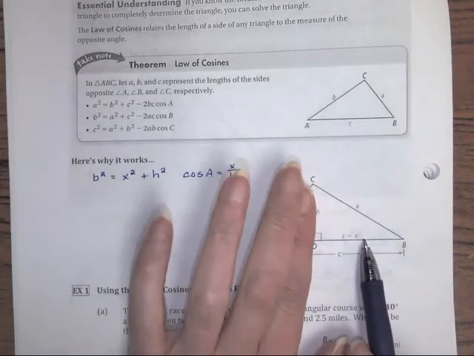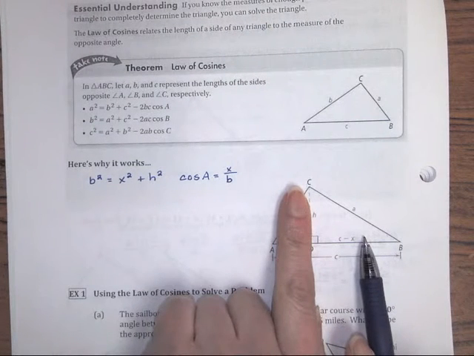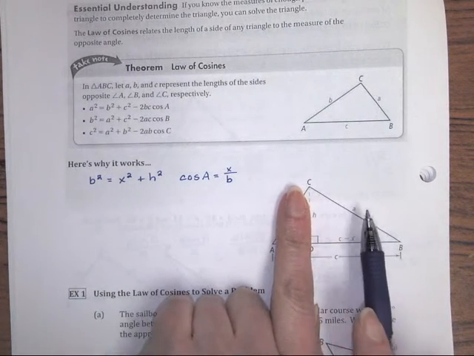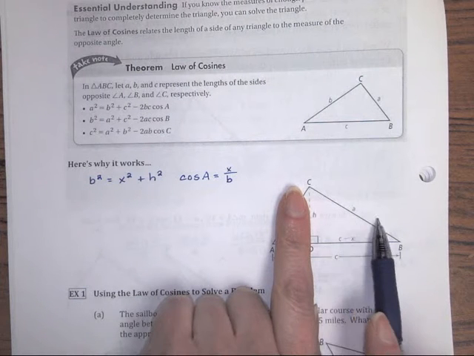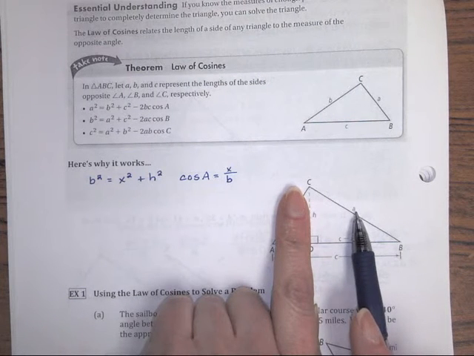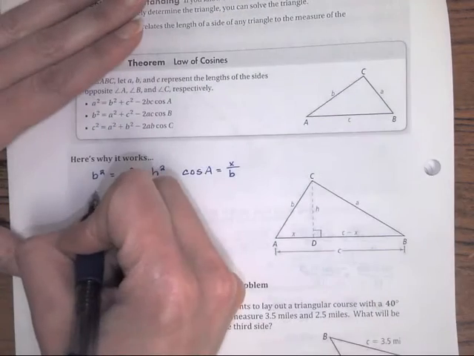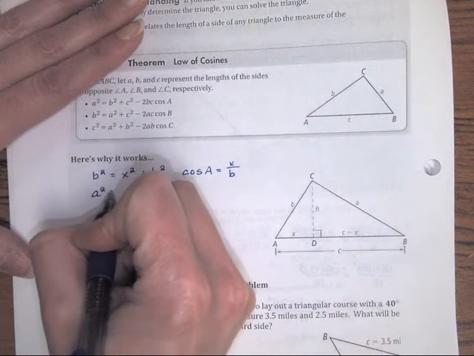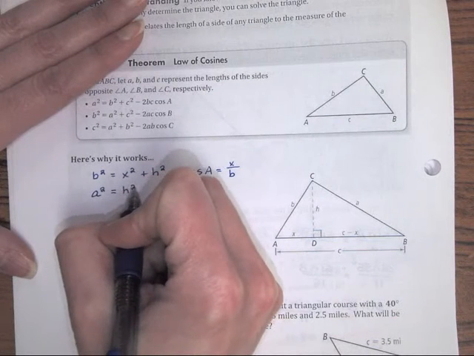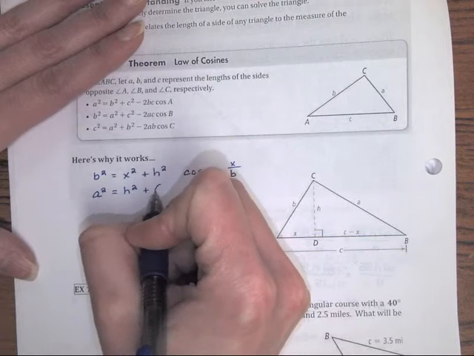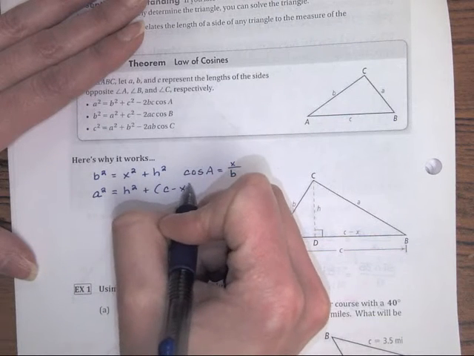Now we're going to go over to this right triangle, and we're going to do the Pythagorean theorem here. And would you agree, this is the hypotenuse, so I have a squared equals h squared plus c minus x squared. So far, so good? Okay, so this is going to be a squared equals h squared plus c minus x squared.